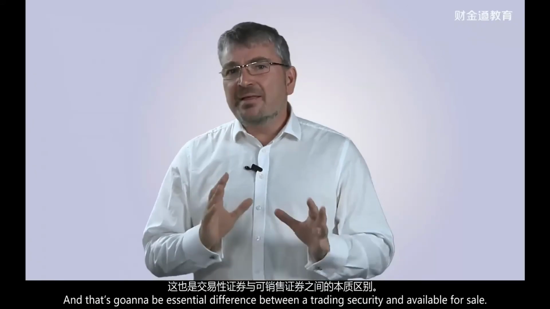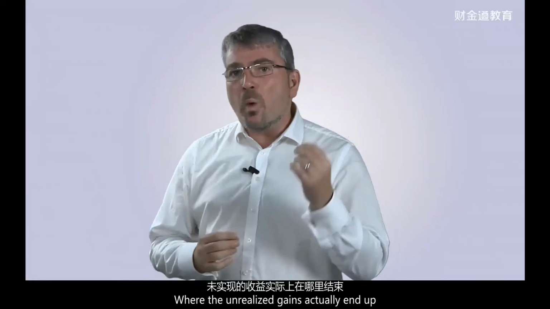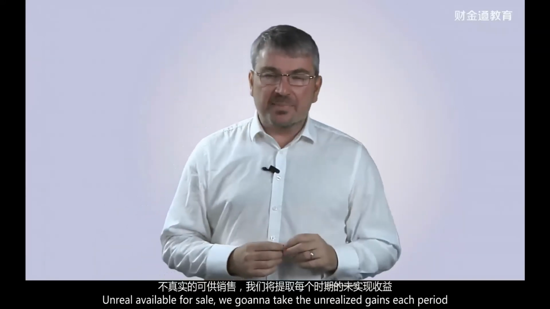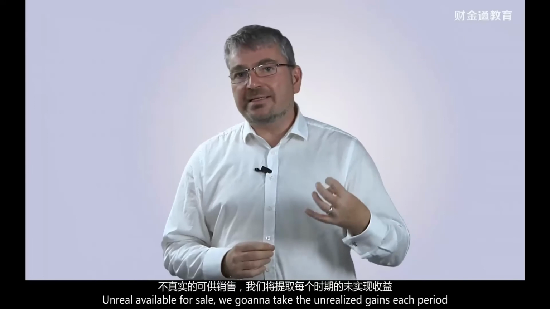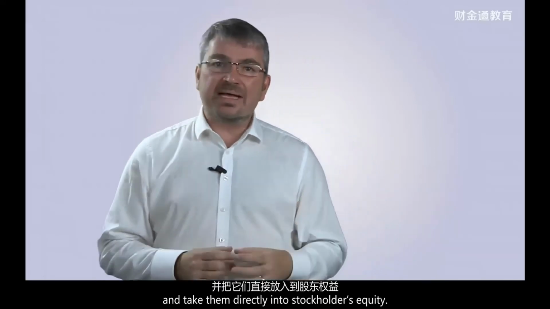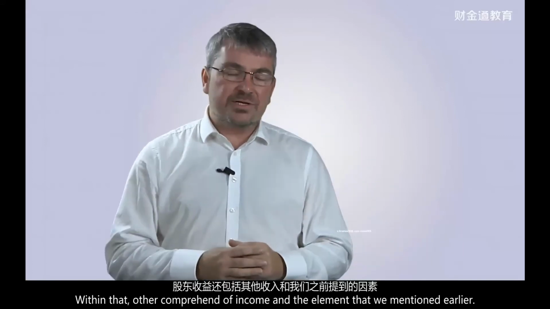And that's going to be the essential difference between a trading security and available for sale, where the unrealized gains actually end up. Under available for sale, we're going to take the unrealized gains each period and take them directly into stockholders' equity within that other comprehensive income element that we mentioned earlier.